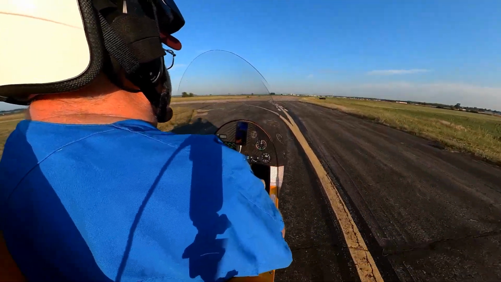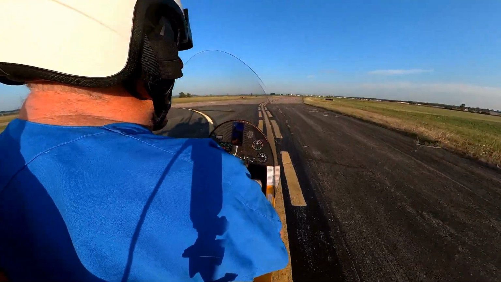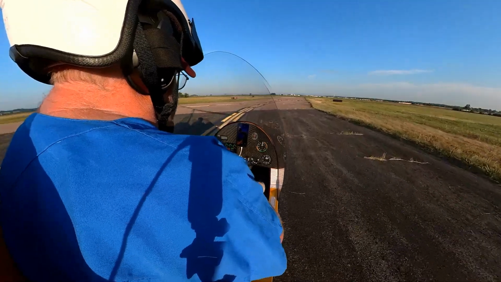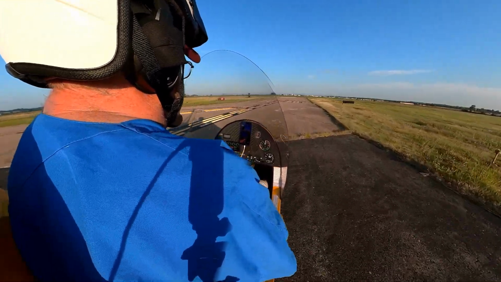Traffic, experimental 567 Charlie. Charlie's going to be taking runway 20, remaining in the pattern on the right side. Keep running traffic.